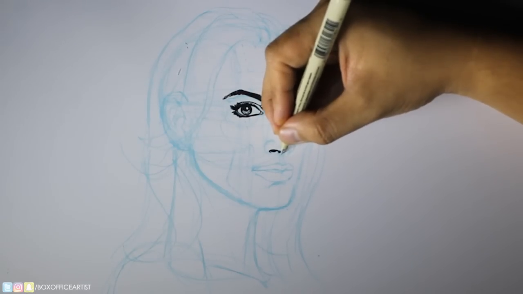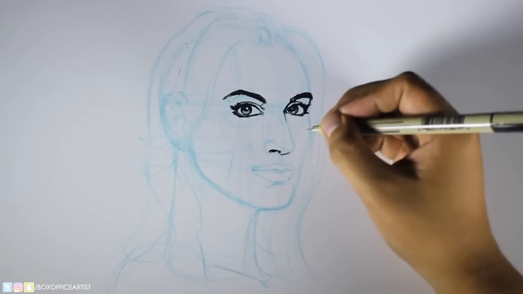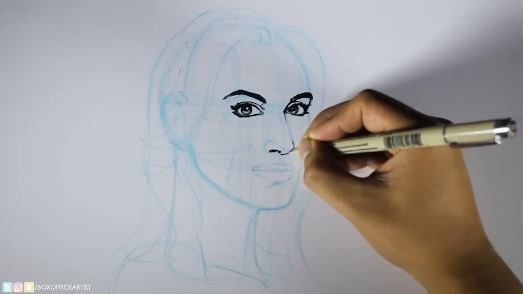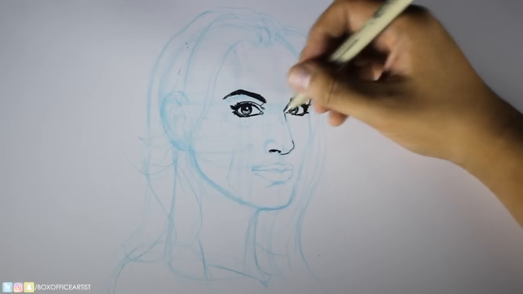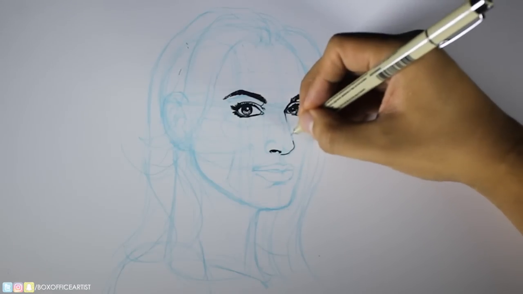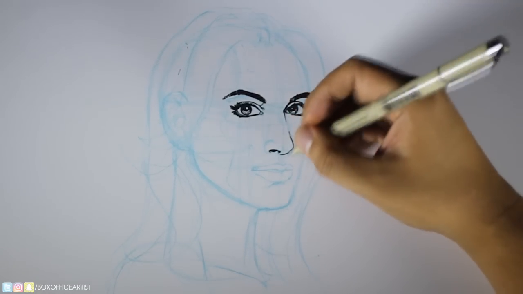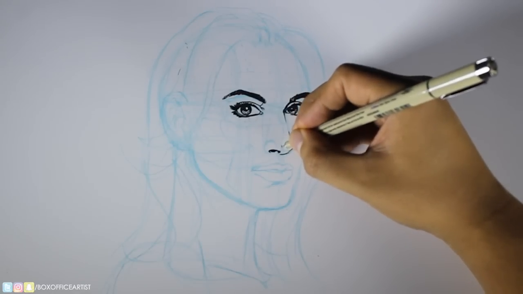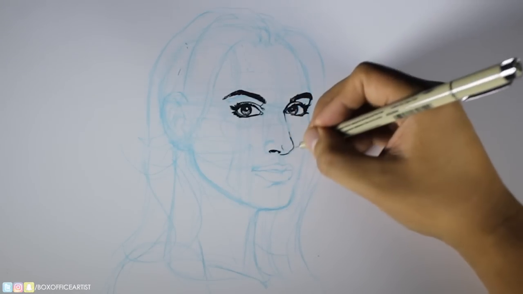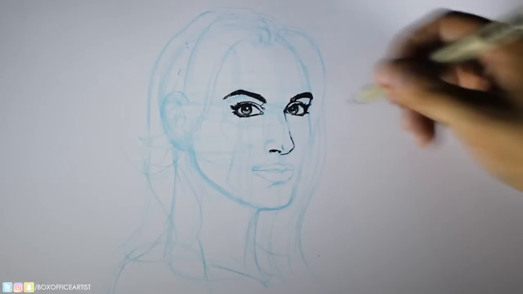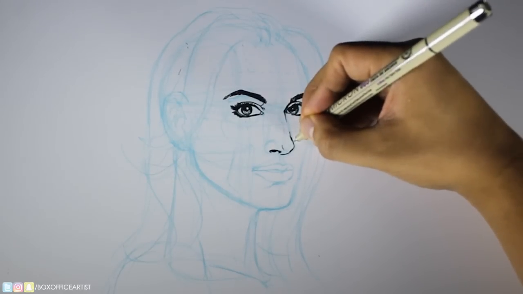That looks pretty good. Now I'm going to draw this line here, underneath the nose. And now I don't think I'll be drawing the other nostril, because the other nostril will be in perspective here.